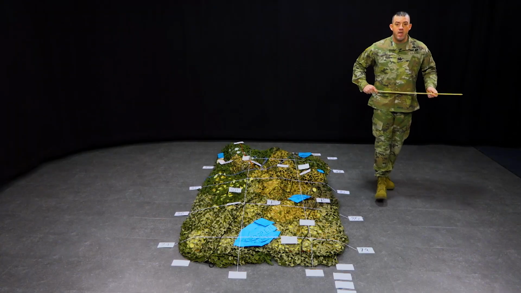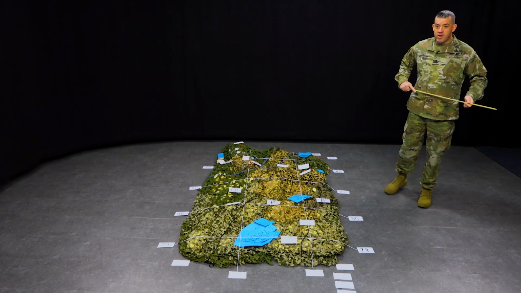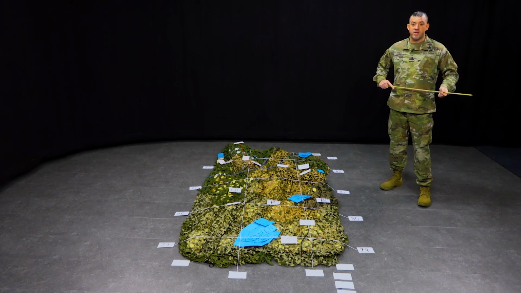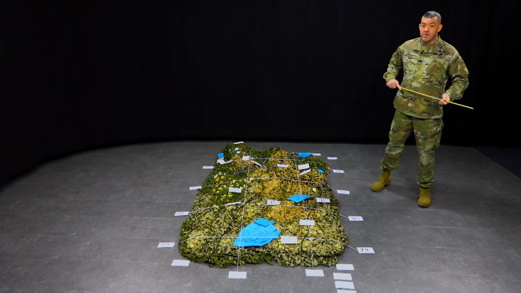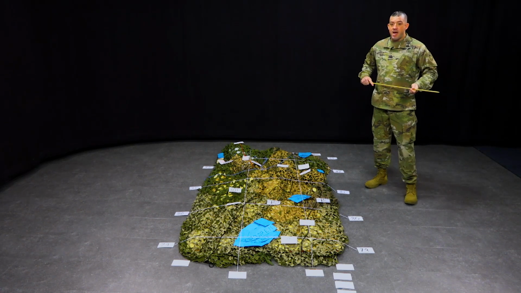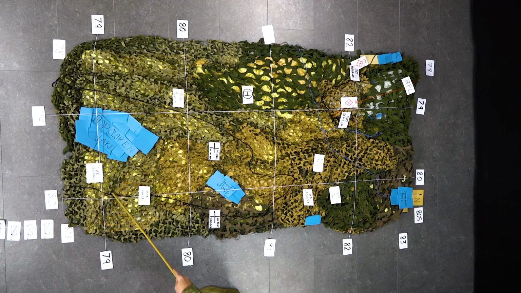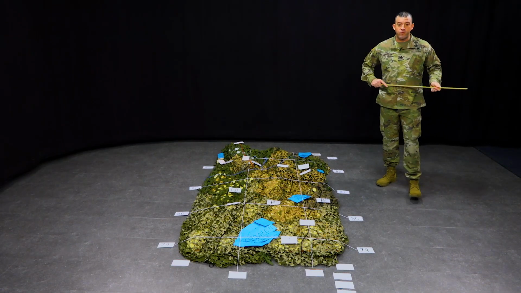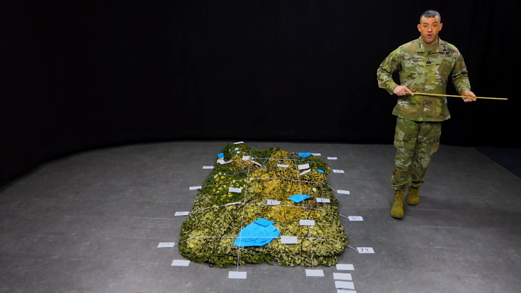End state. Enemy: all enemy personnel and equipment destroyed in Objective Seneca and Mohawk. Terrain: Objective Seneca and Mohawk free of enemy presence. Friendly: company consolidated and reorganized at TAA Buckner, located here, and prepared for follow-on operations. Civilians: minimize the destruction of both civilian personnel and infrastructure.